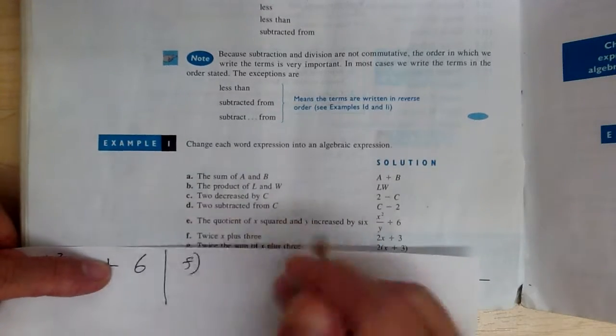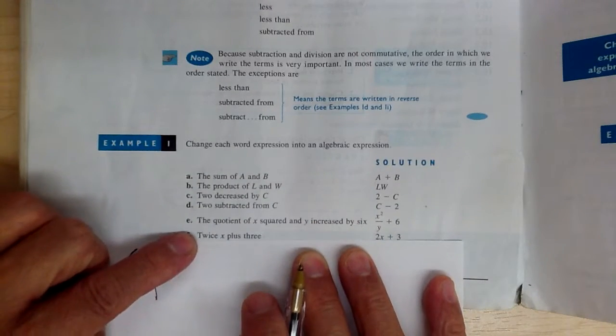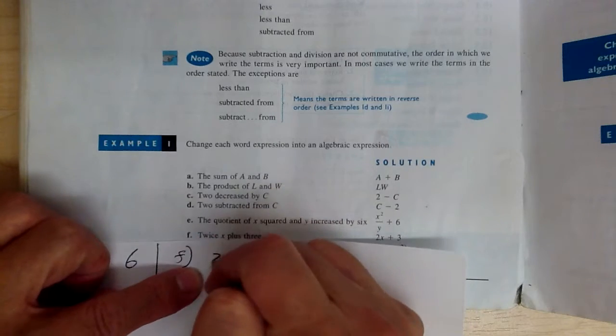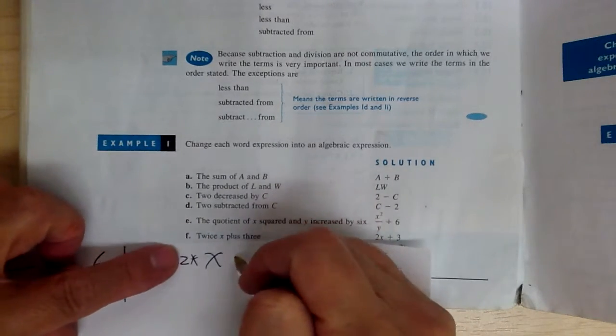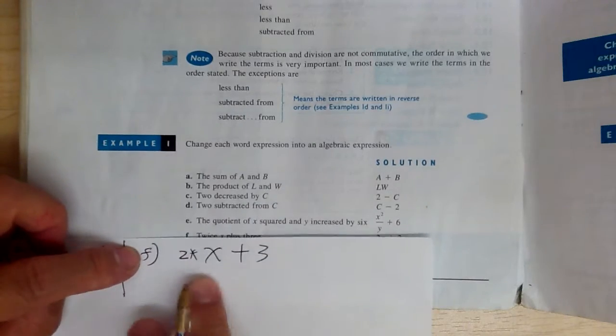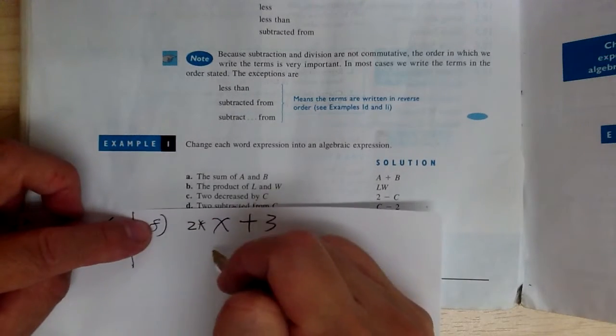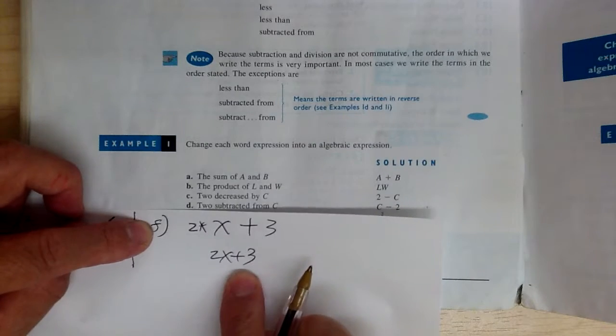Let's go to F. Twice means 2 times, and x means x. Plus means plus 3. If you tidy it up a little bit, this is 2x plus 3.